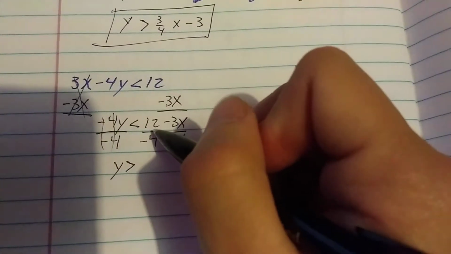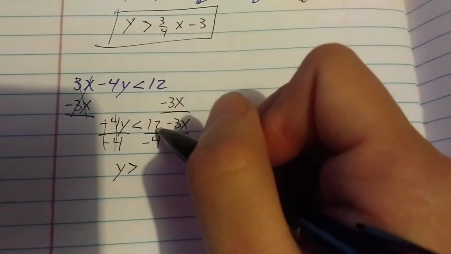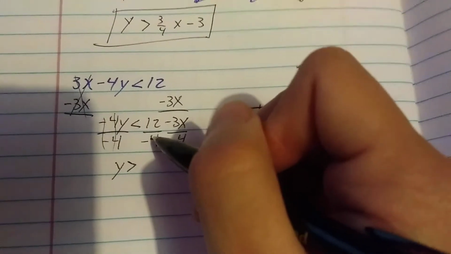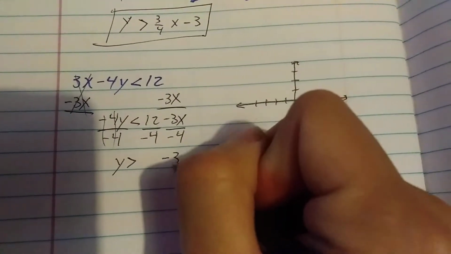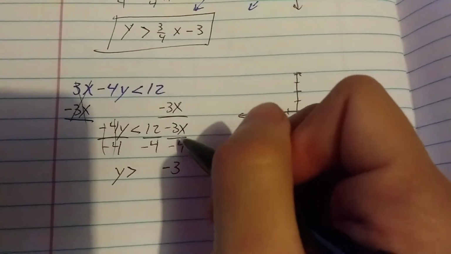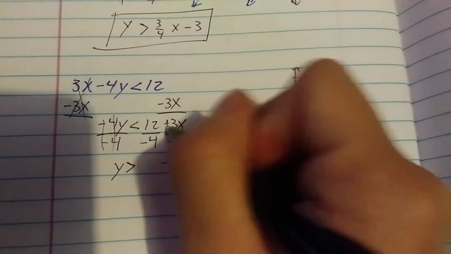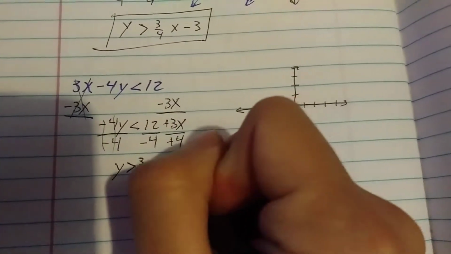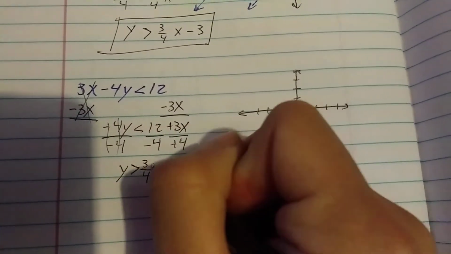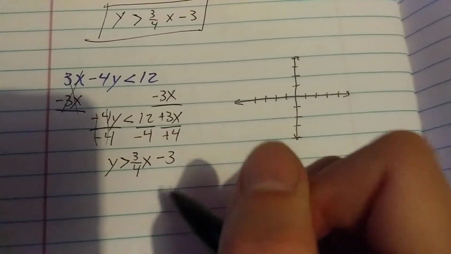Now, okay, let me simplify this. 12 divided by negative 4, or positive divided by negative, gives me negative 3. And then negative 3x divided by negative 4, negative divided by negative, is positive. So I'll be left with 3/4 x, positive.